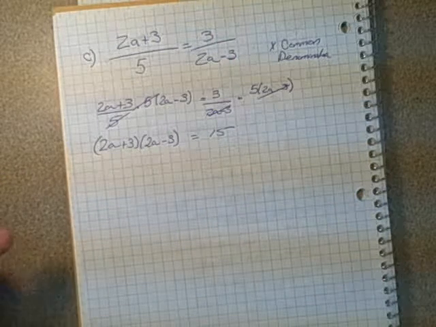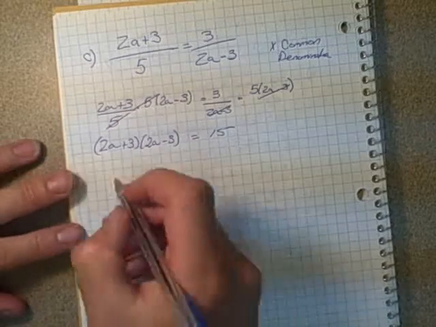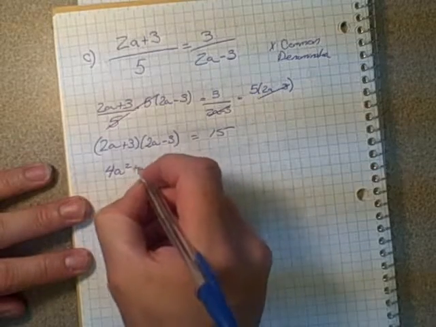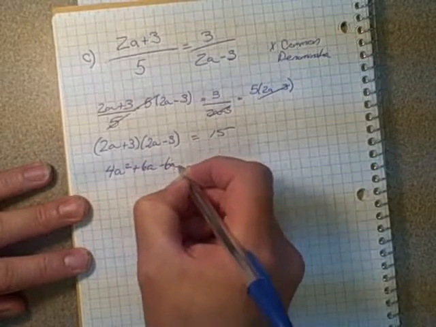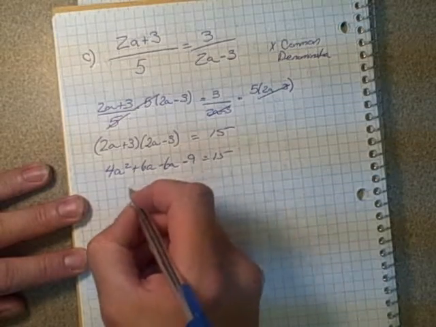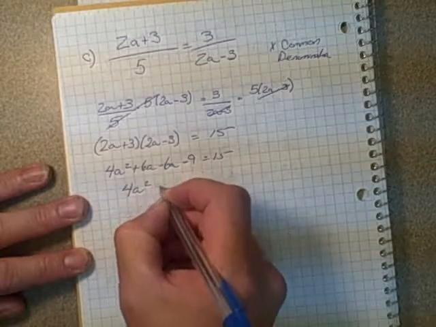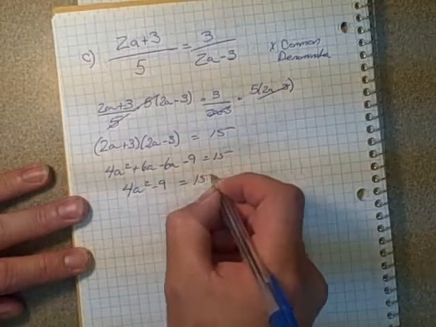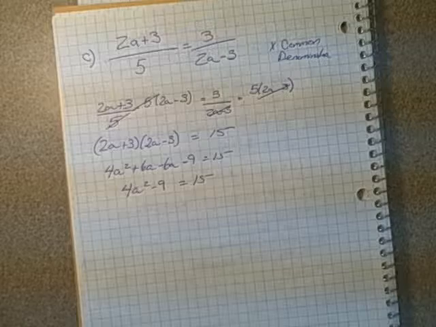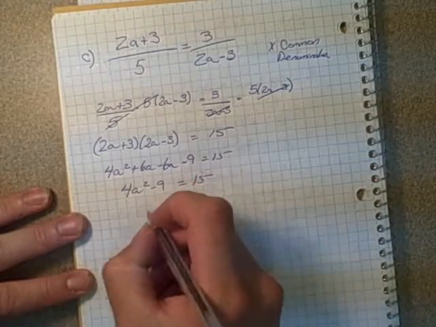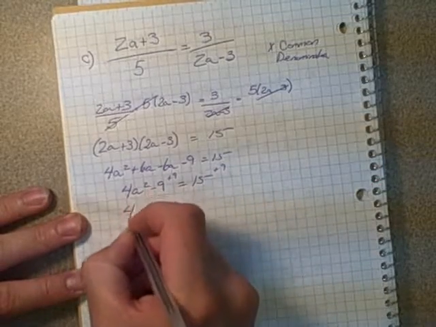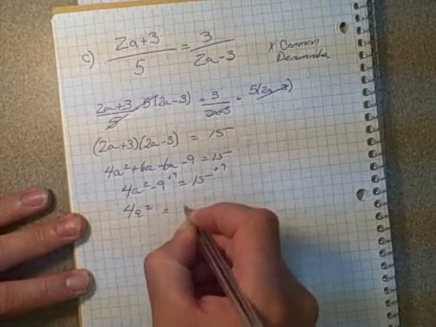So working this out, we'll expand using FOIL. So this will be 4a squared plus 6a minus 6a minus 9 equals 15. So these things are canceling out. So we've got 4a squared minus 9 on one side equaling 15. So then we go back to the square root principle. We have to isolate the 4a squared by itself. So add 9 to both sides. 4a squared is going to equal 24.